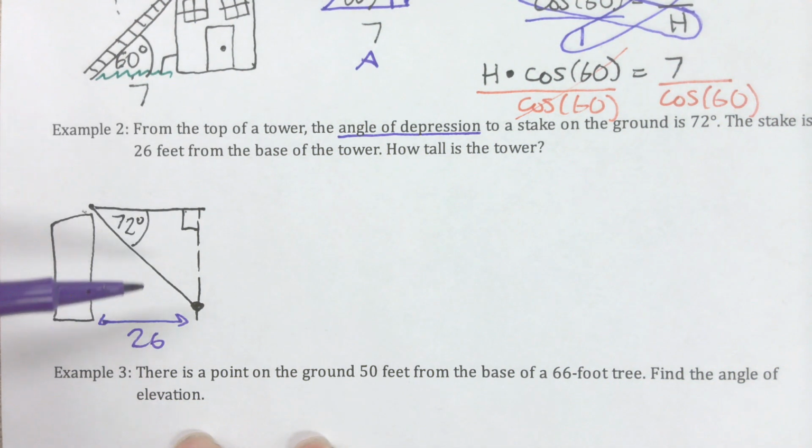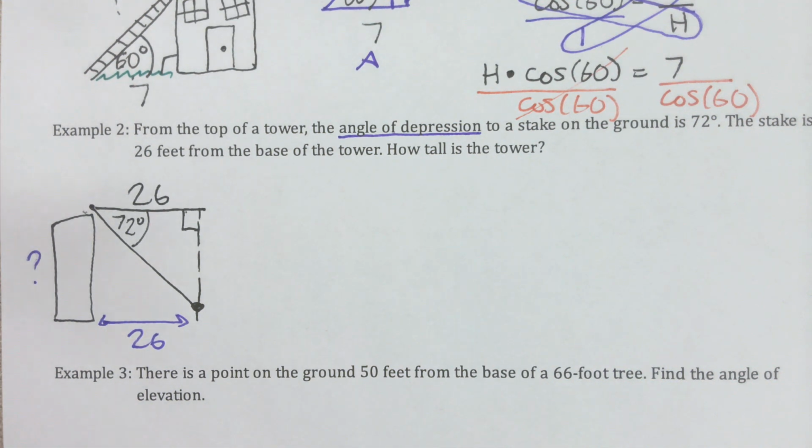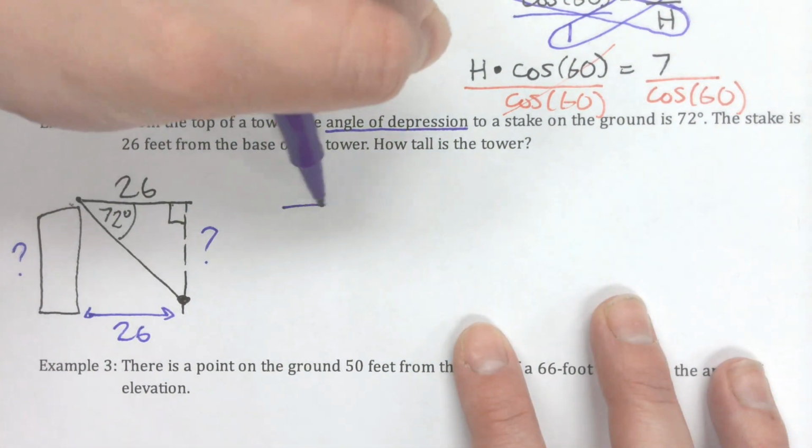So we're going to put that number on the horizontal of the triangle. Question is, how tall is the tower? So what we're trying to find is the vertical side of the triangle. Again, if it's helpful, you can redraw just the triangle once you have the setup correct.